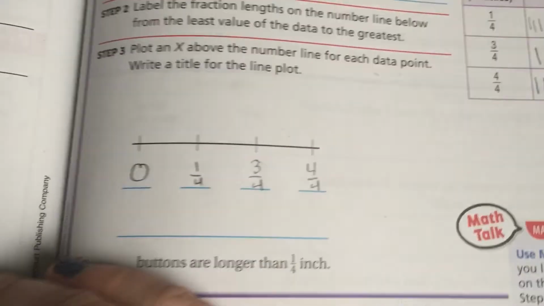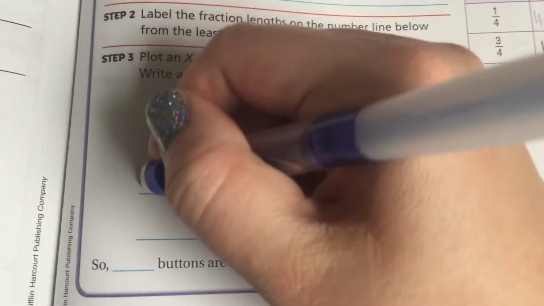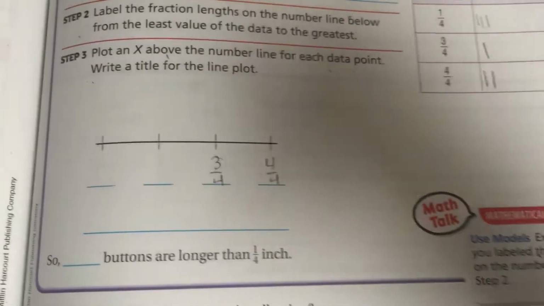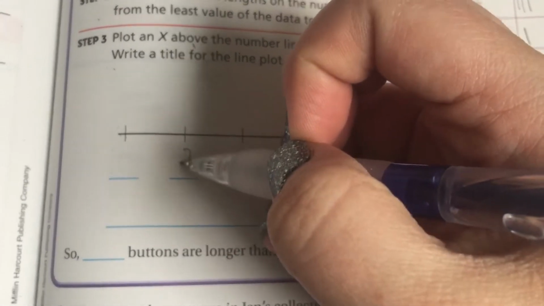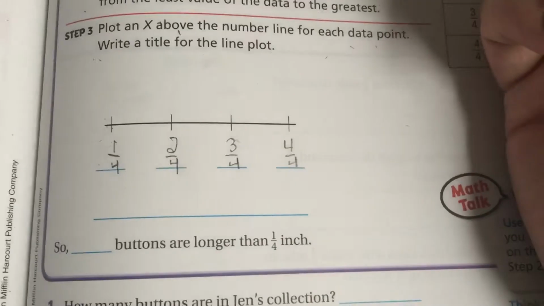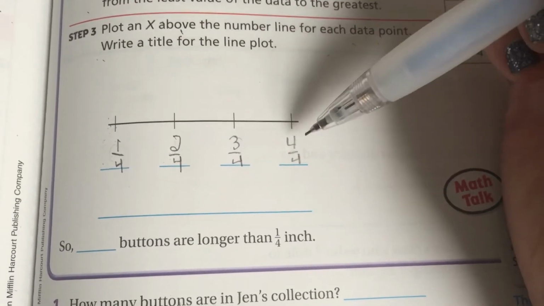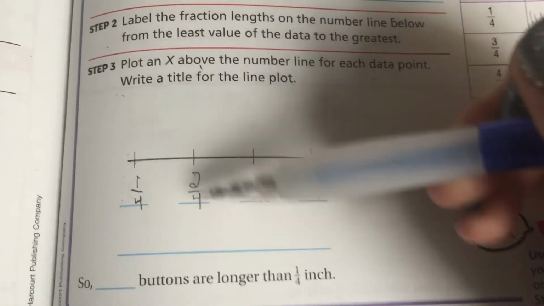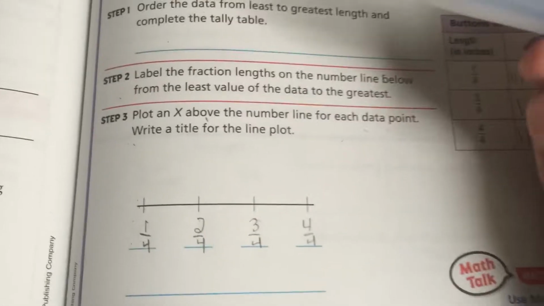You could also do it, I guess you could do it a little differently too. Let me rearrange these a little bit here. You could have done it this way too, where you've got it broken down into 4 equal spots. And then you just wouldn't have any data on here, and that's fine.